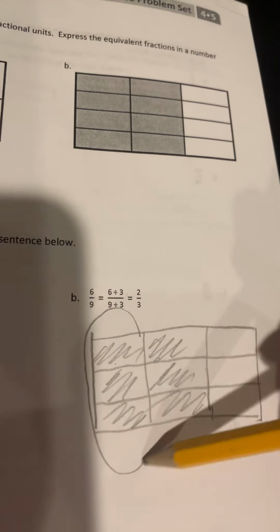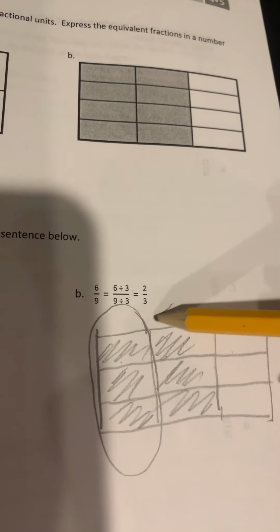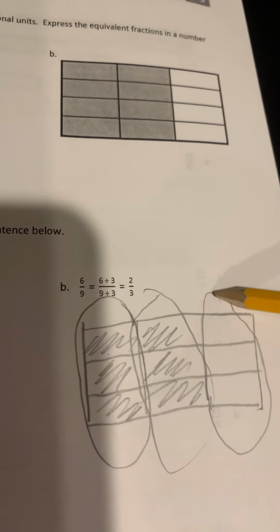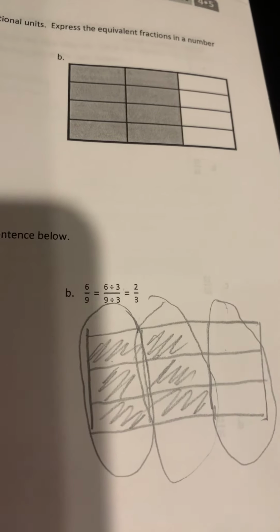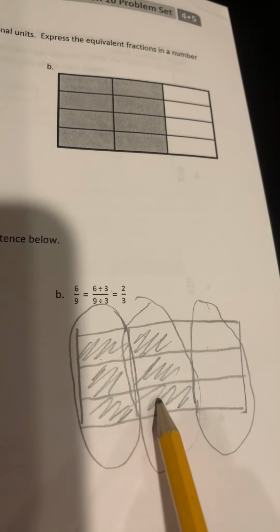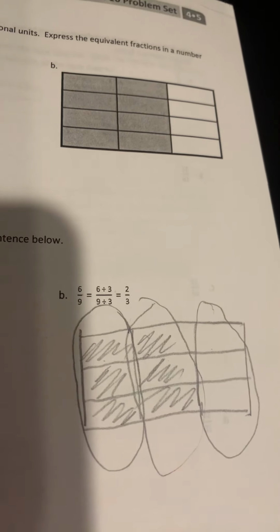And I want to show that I'm now grouping or dividing into groups of 3. So I need to pick groups of 3. And look at this. Watch this. You got to be careful. Don't go this way, because if you do that, you've got 2 shaded and 1 not shaded. You want to group all like parts. So these are all shaded. I can group them together. These are all shaded. I can group them together. And these are all not shaded, and I can group them together. So when I do this, I'm showing that 2 parts out of 3 are shaded.